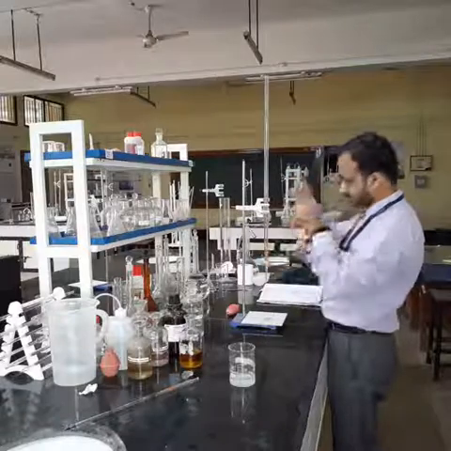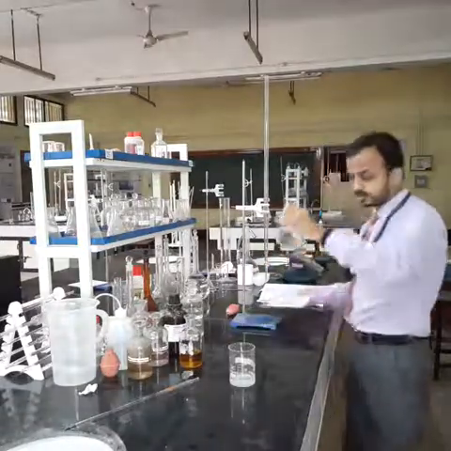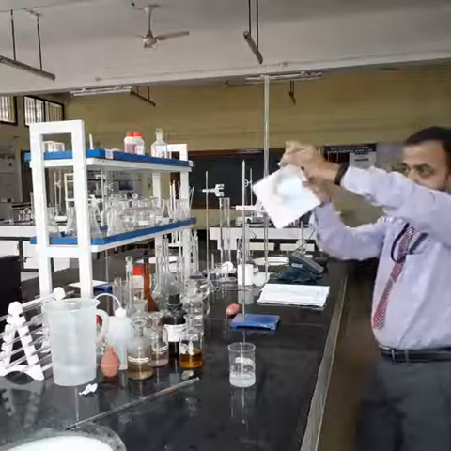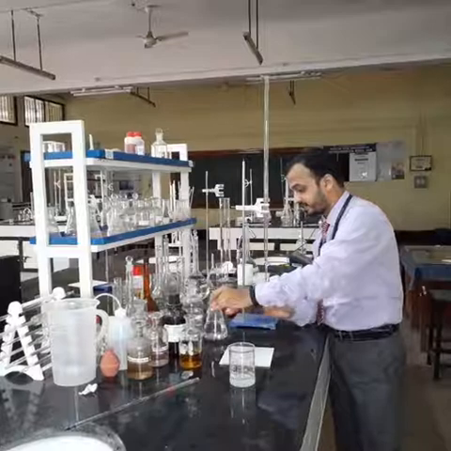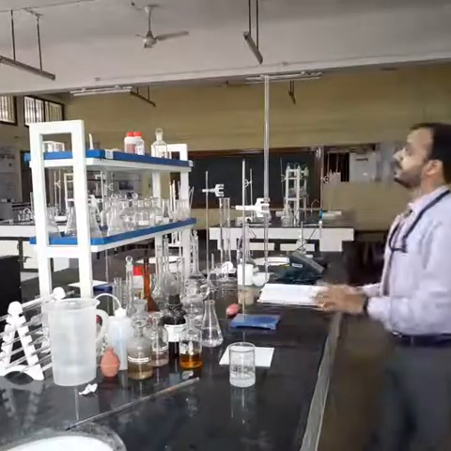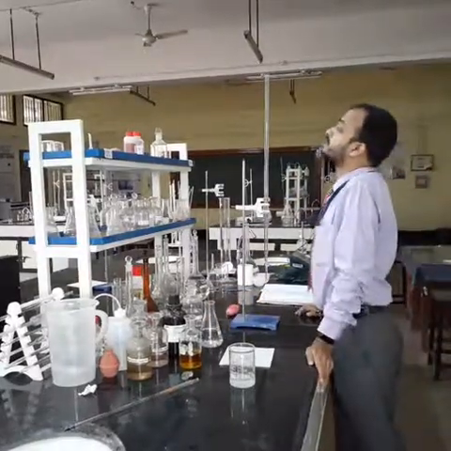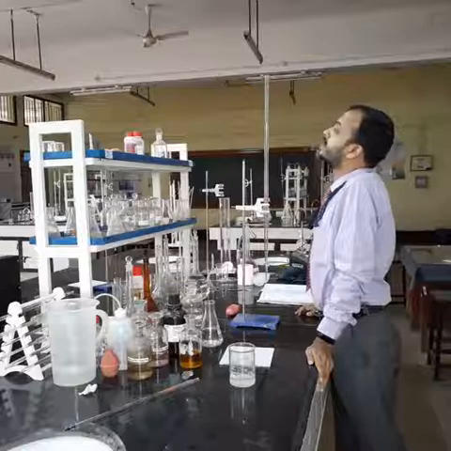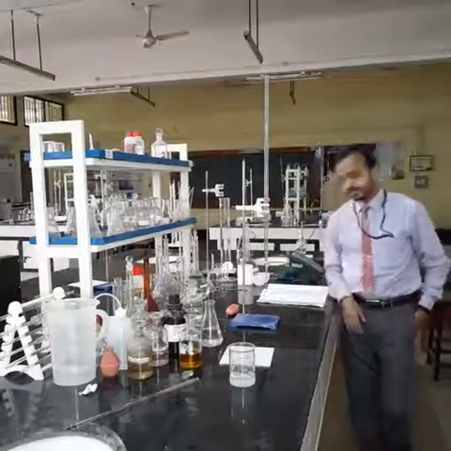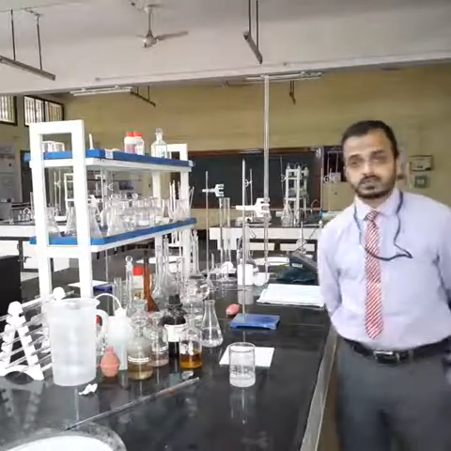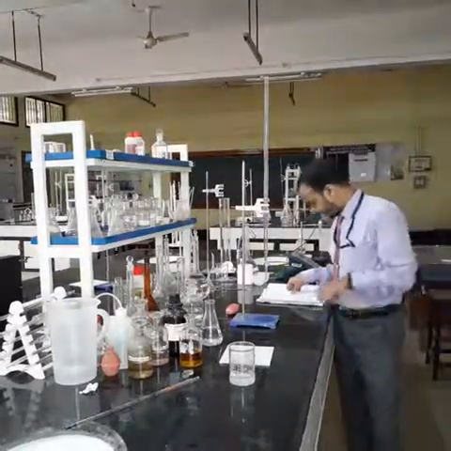Now this is the colorless solution you can see. With this the procedure is completed. We note down the final reading. The final reading is 7.8. The initial reading was 0, so the burette reading is 7.8.